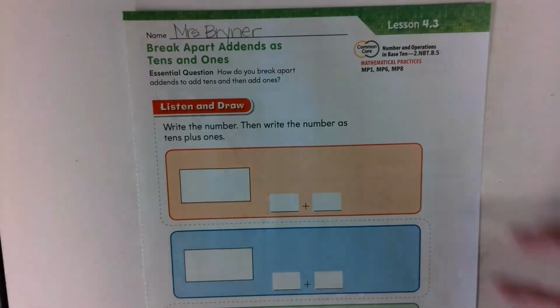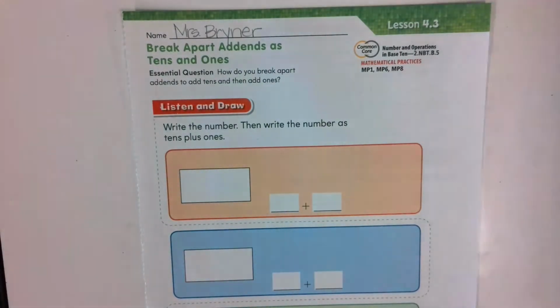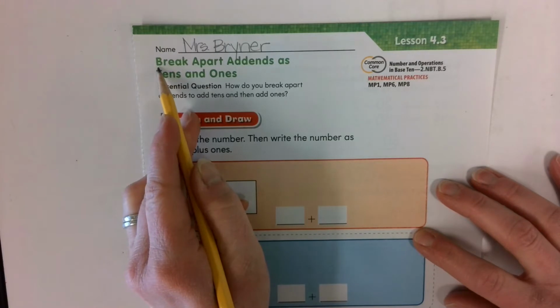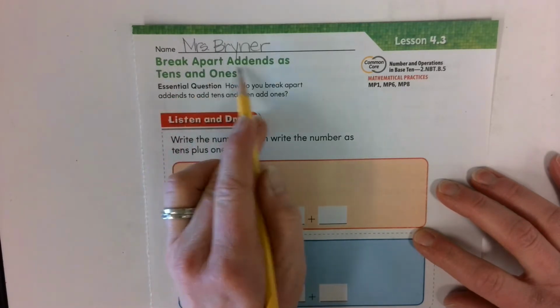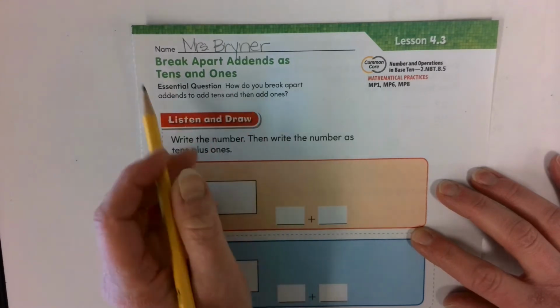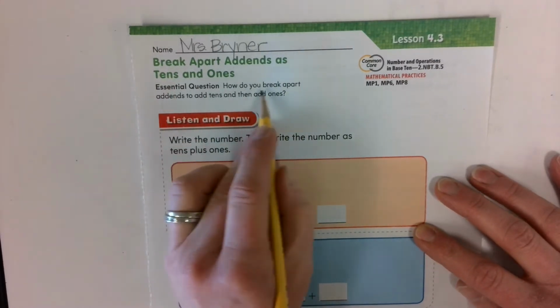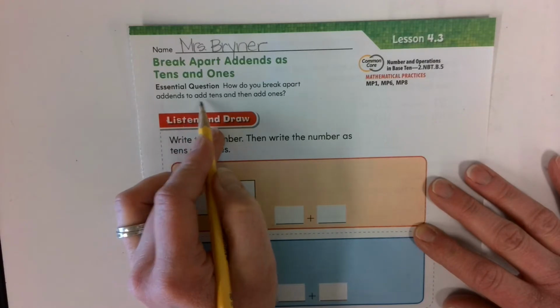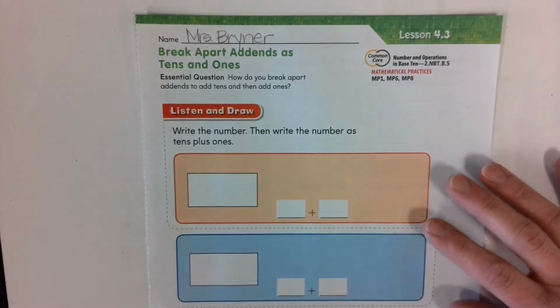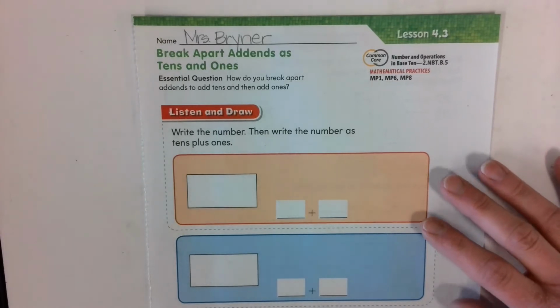And today we're looking at another strategy for solving two-digit addition problems. And if we look up here, today we are going to be breaking apart addends as tens and ones. Our essential question is, how do you break apart addends to add tens and then add ones? Well, we've actually done this before.